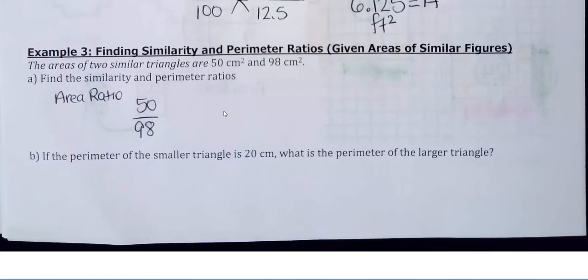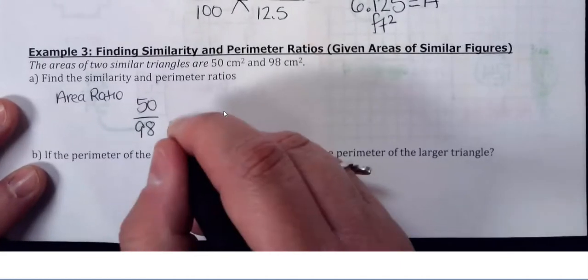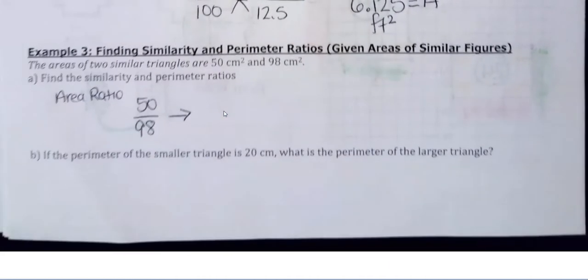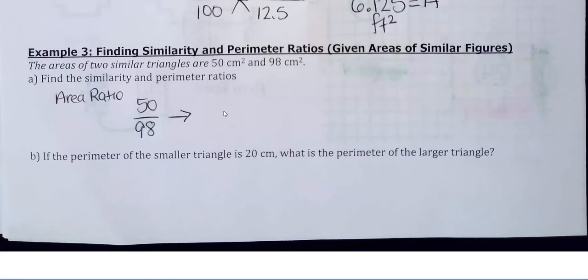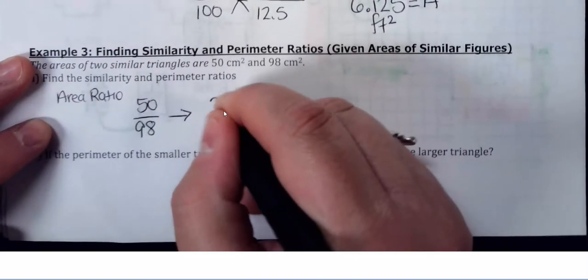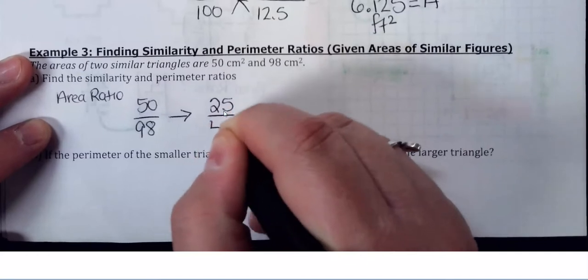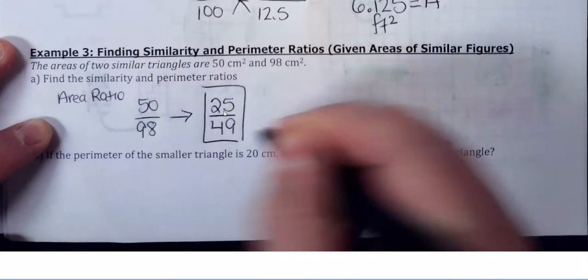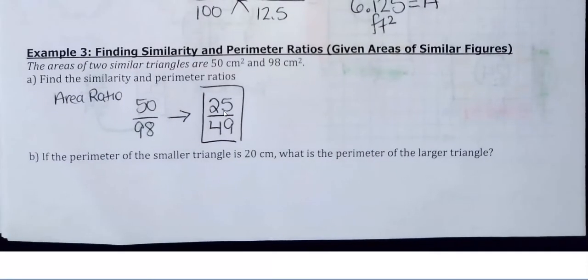Now, before I would write that as an answer, I would want to make sure I reduce that first. So if I had 50 over 98, anybody know what that reduces to, or could you reduce it? What'd you get? Yes, okay. Should be 25 over 49. Now, that is my area ratio then, because we have the two areas.